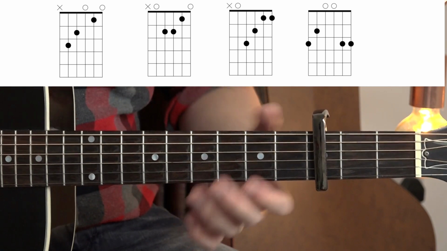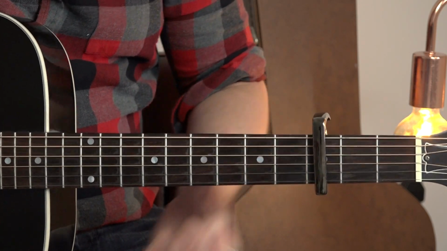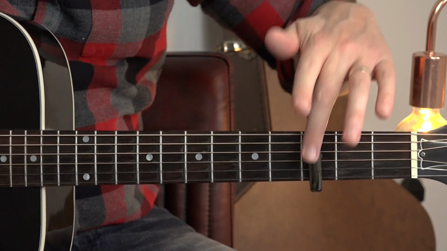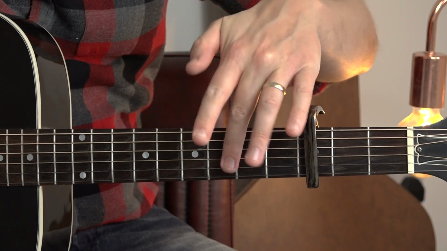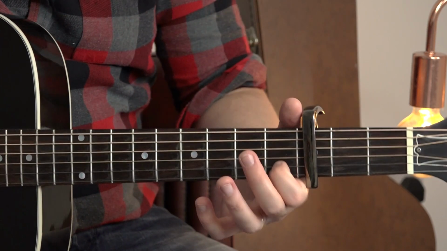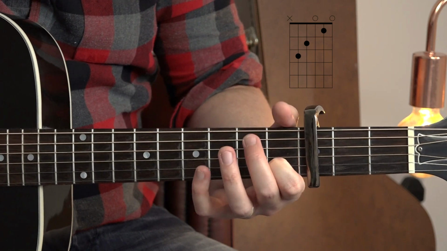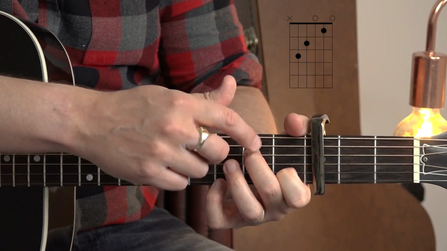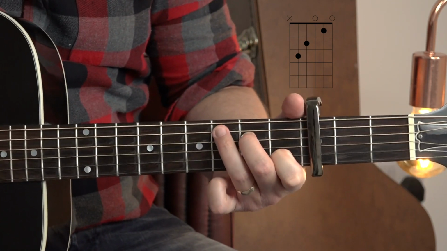So let's have a look at that first bit, verse 1. We've got our first finger on the 1st fret up from the capo, on the 2nd string, and then our 2nd finger on the 2nd fret of the 4th string, and then our 3rd finger on the 3rd fret of the 5th string.